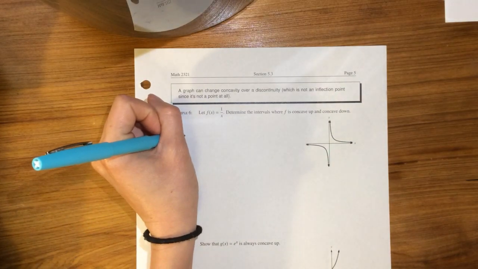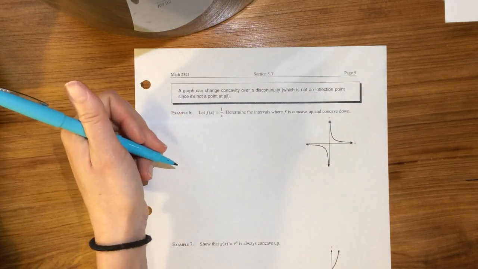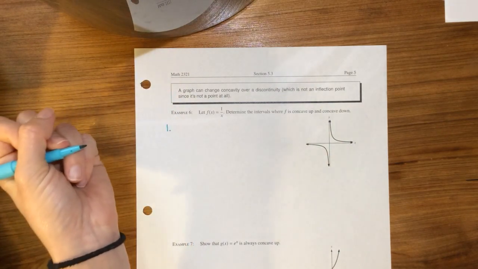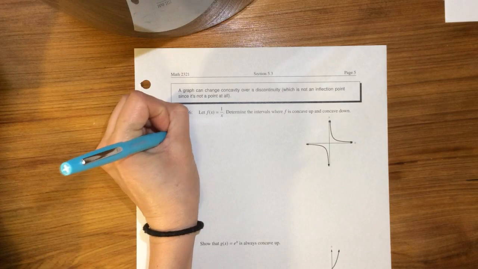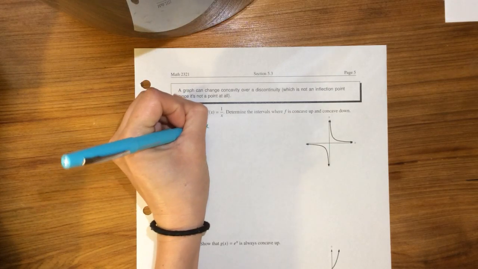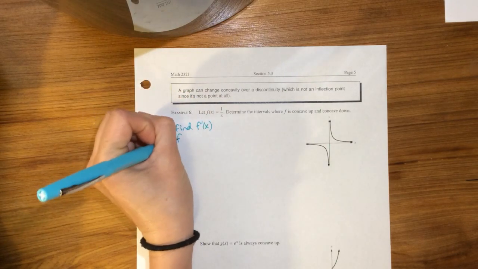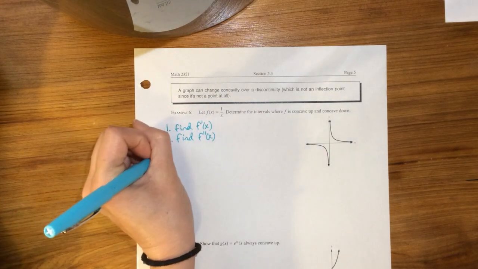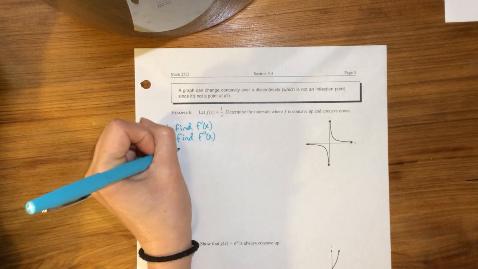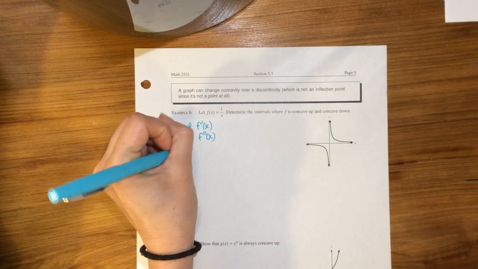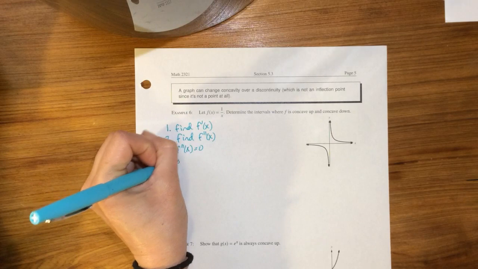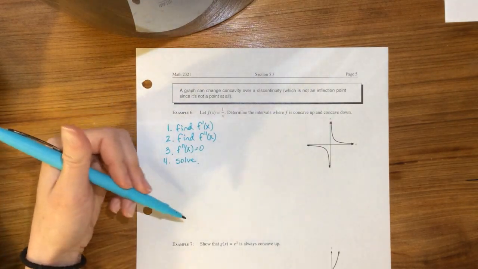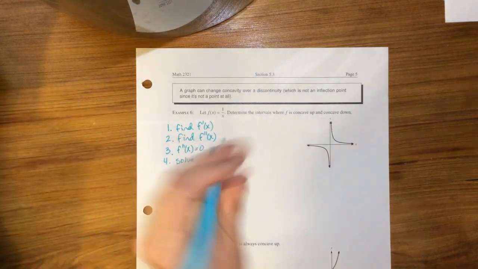So, concavity is that first derivative or second derivative? A second derivative. So our step-by-step approach is: 1. Find f prime of x. 2. Find the second derivative. 3. Set the second derivative equal to 0. And then 4. Solve. And then sign chart, and so on and so forth.